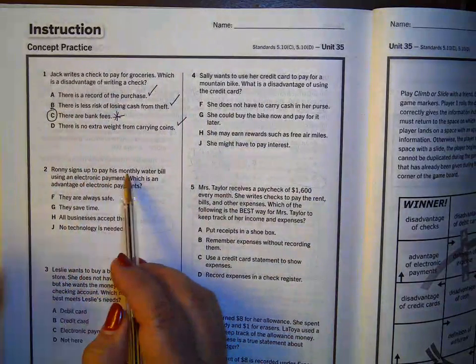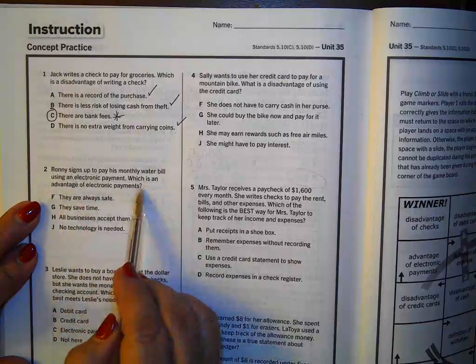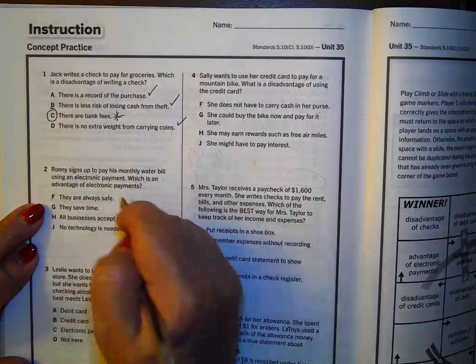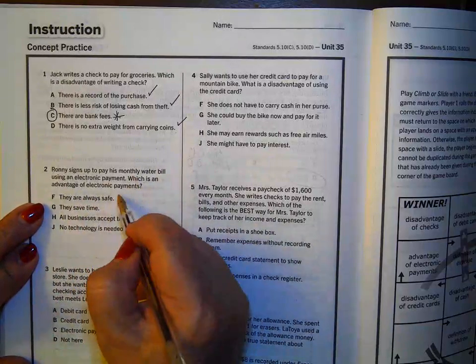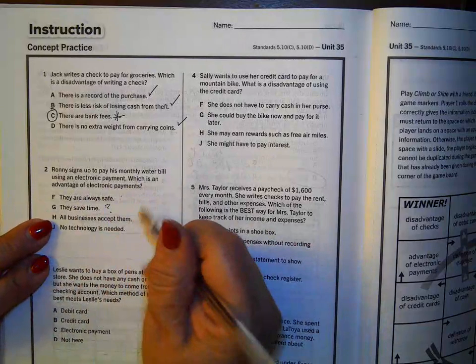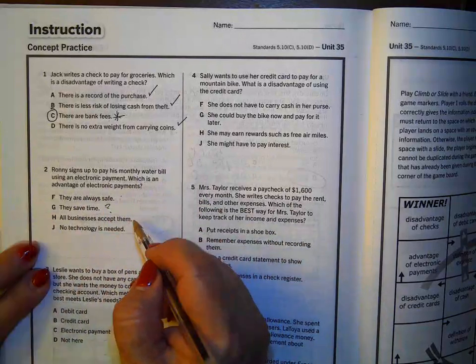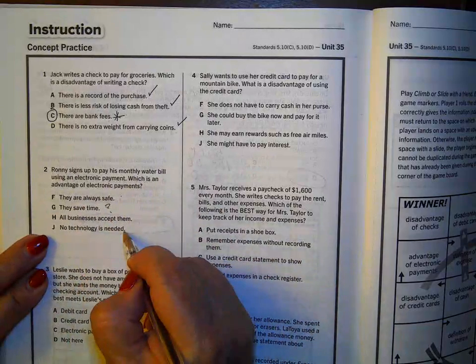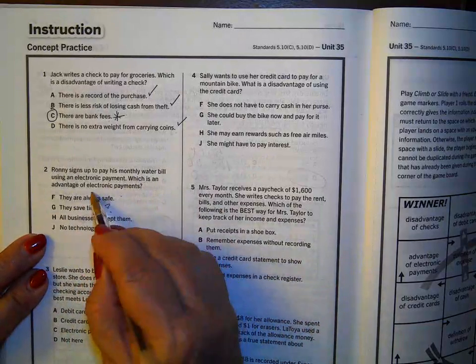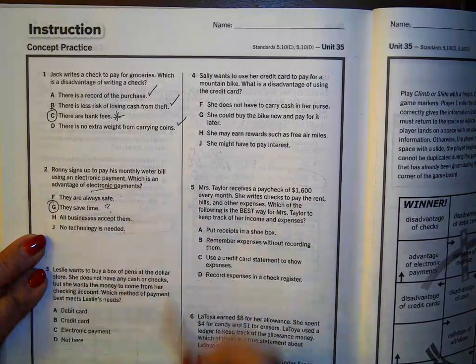Ronnie signs up to pay his monthly water bill using electronic payment, which is an advantage of electronic payments. They're always safe. No, they're not always safe. You have to be very careful. They save time. Oh, that's a good one. All businesses accept them. Not all businesses. I know I have to mail in one payment because not all businesses do. No technology is needed. That's not a true statement. If you're doing electronic, you need to have internet. So the correct answer is they save time.